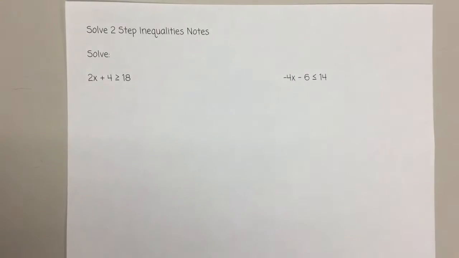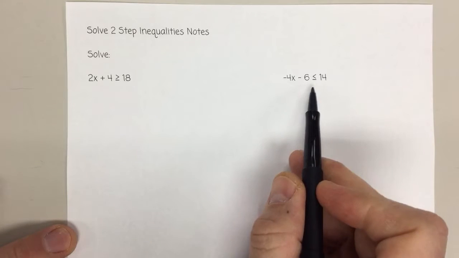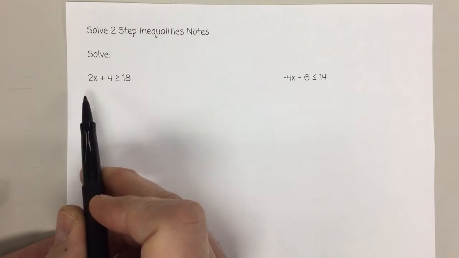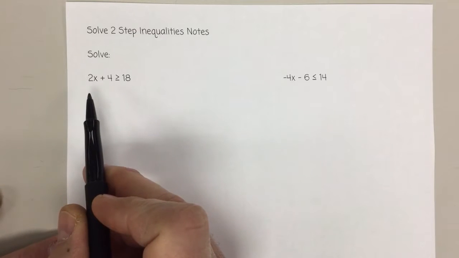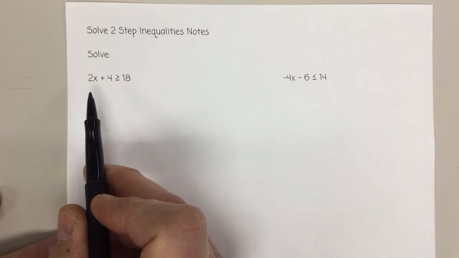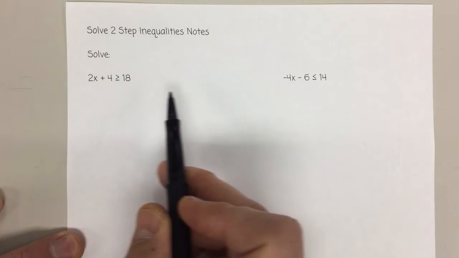The one thing we need to be concerned about when solving two-step inequalities is whether or not we will have to change the symbol of the inequality while we're solving. In our first example, I think you can see we will not have to change the sign because in the end, I will have to divide by +2. Dividing by a positive number does not change the inequality.